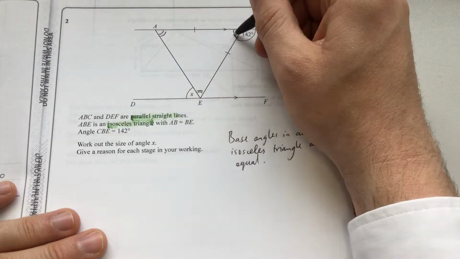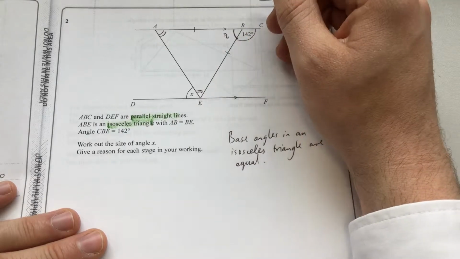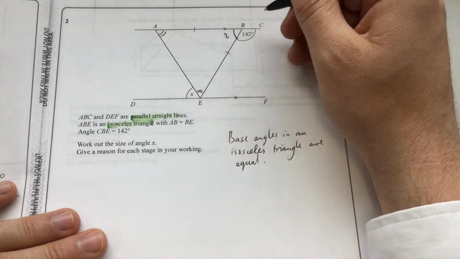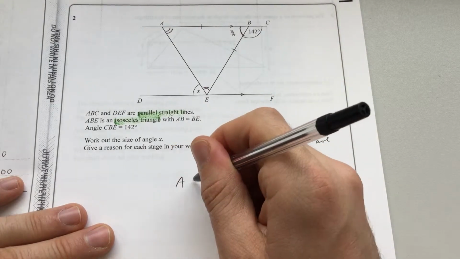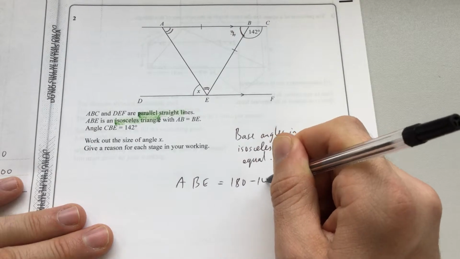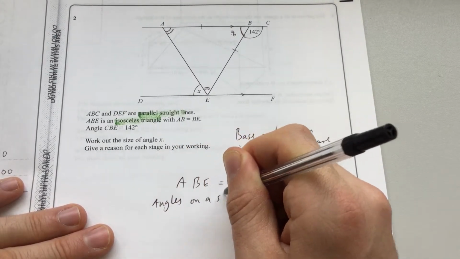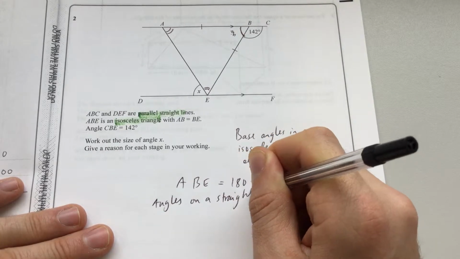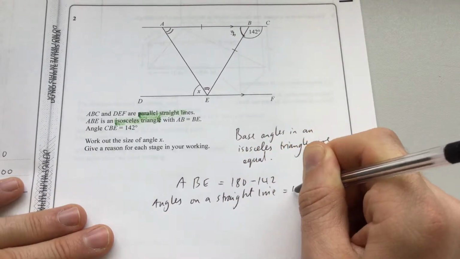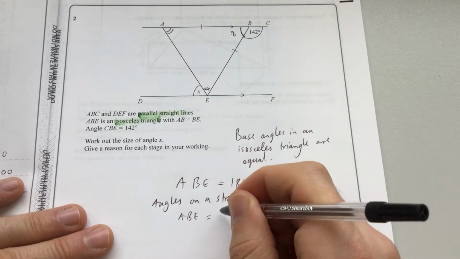So the first thing I can do is to say that this is going to be 180 degrees in a straight line. Okay, so I know angle ABE equals 180 take away 142, because angles on a straight line equal 180 degrees. So now ABE equals 38.